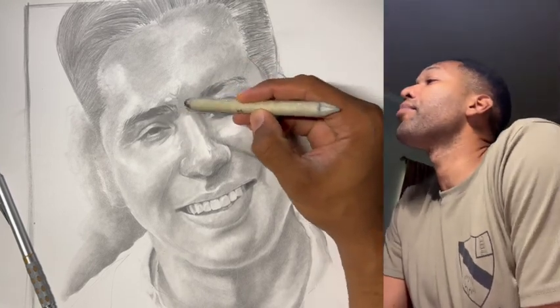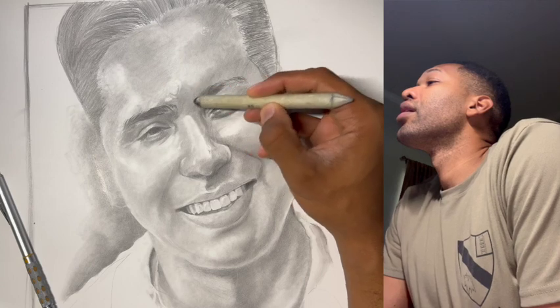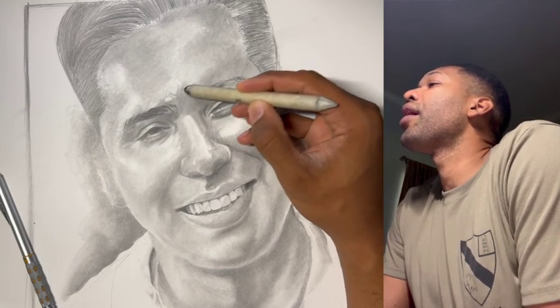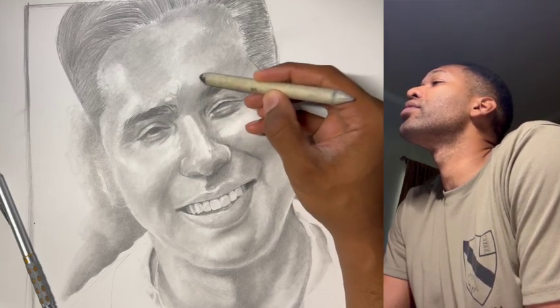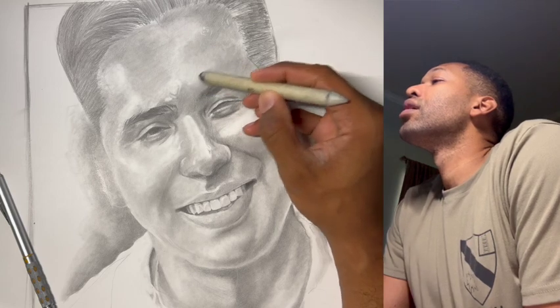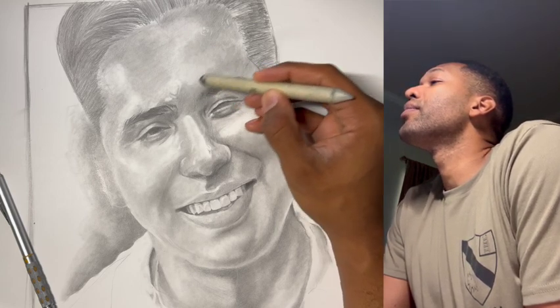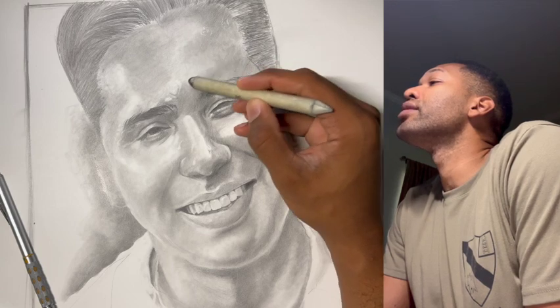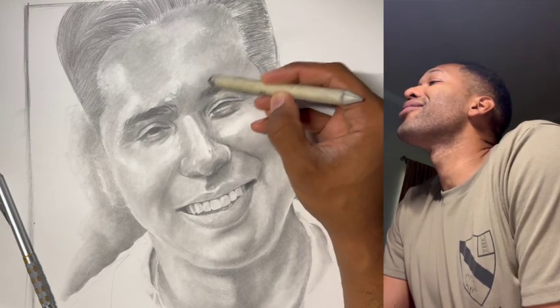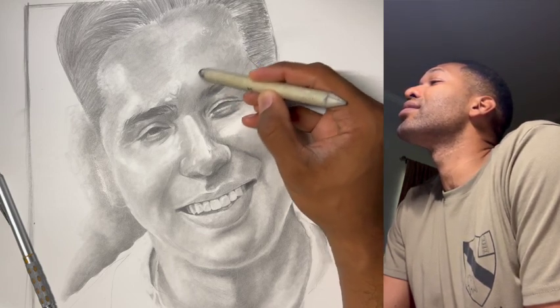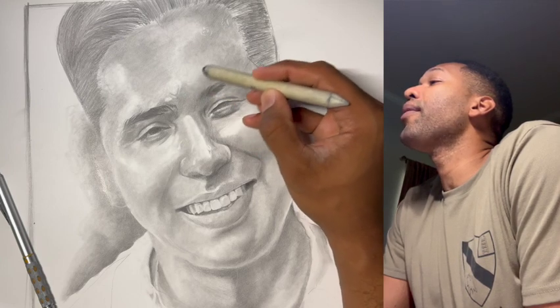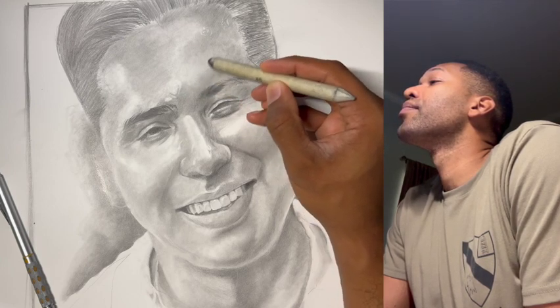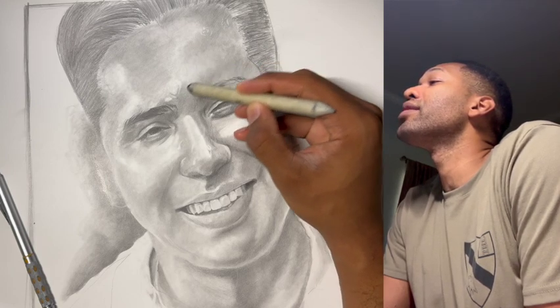I'm gonna check my monitor here, because one of the things that I also want to do is eliminate the blotchiness, which is kind of cool in some spots, but in general, I don't want the blotchiness.